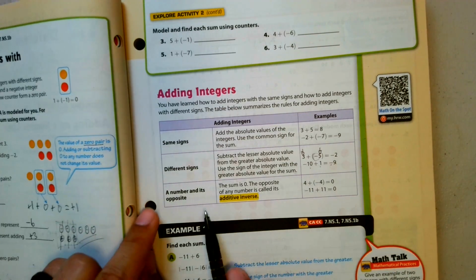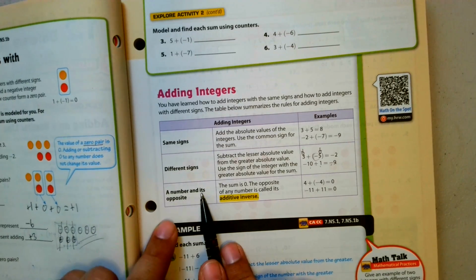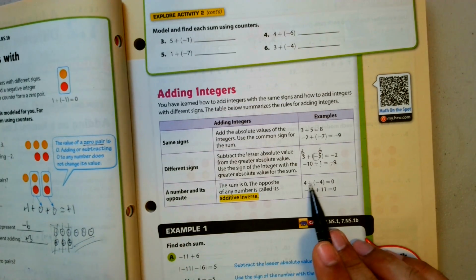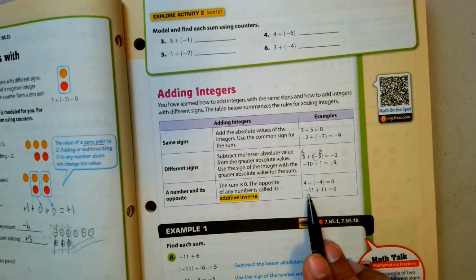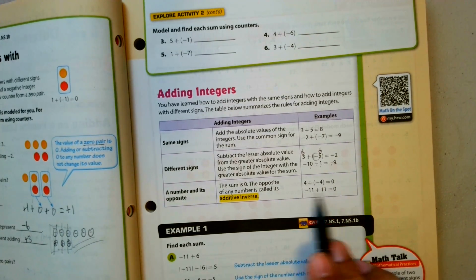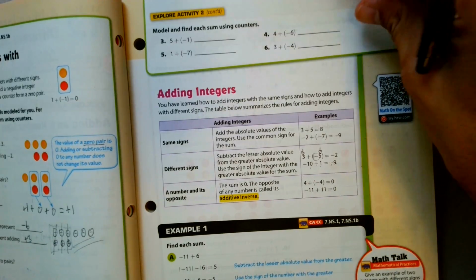All right? And here, a number and its opposite. Positive 4 and negative 4, those are 0 pairs. Negative 11 and positive 11, those are 0 pairs. So that's all that's saying here.